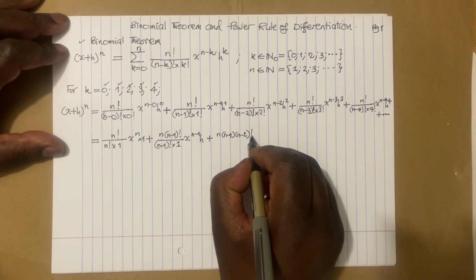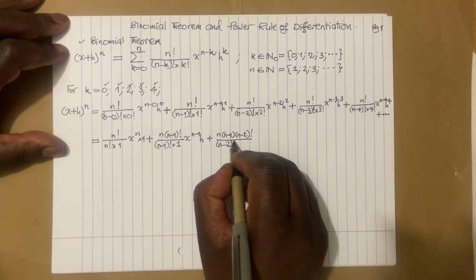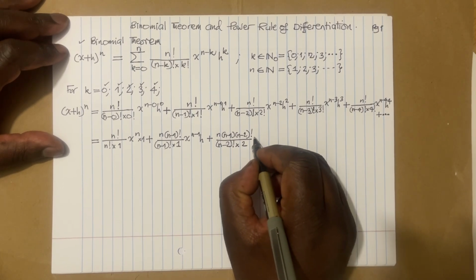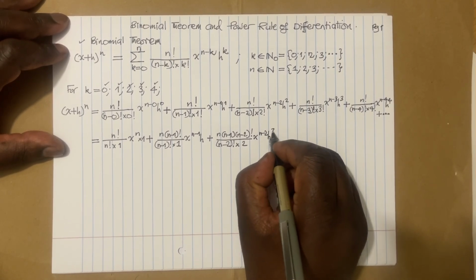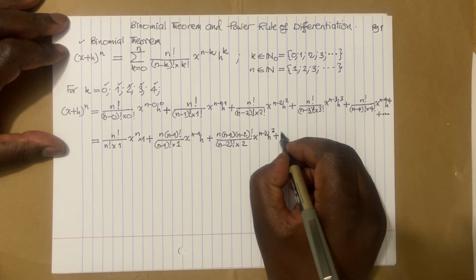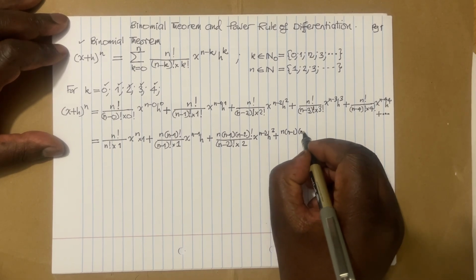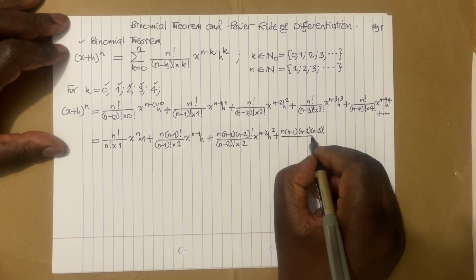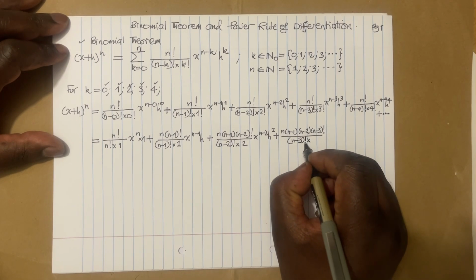And then I say factorial all over n minus 2 factorial times 2 factorial, which is 2, if you remember from the previous lesson. And then of x, that part there, n minus 2, h power 2, plus this part here, because of n minus 3, I'm going to have to stretch this up to n minus 1, n minus 2, n minus 3 factorial all over n minus 3 factorial times 3 factorial, which is 6.